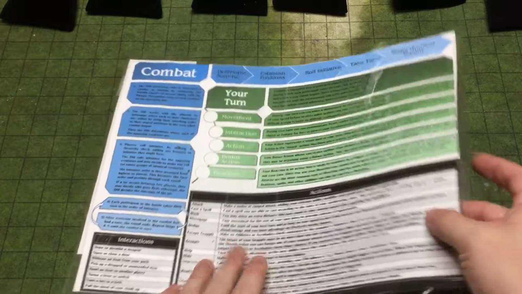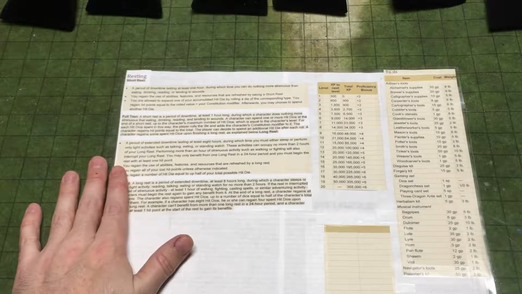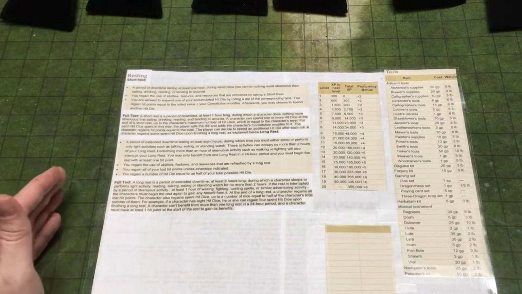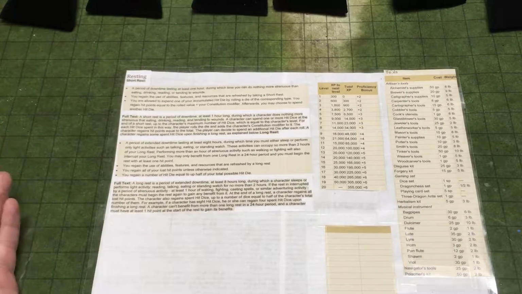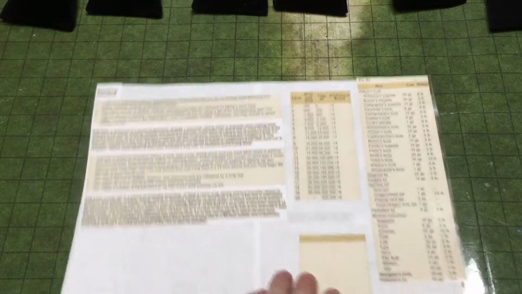And then if you want, you can even put something on the back. I put the rules of resting, what happens in a rest, long rest, short rest, a quick experience table, and a tool cost and weight table, just for a quick reference if they're in town and want to buy tools.